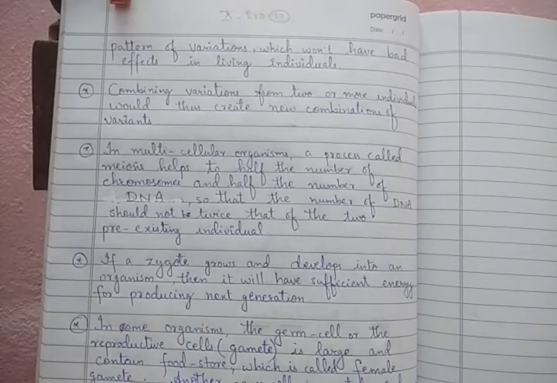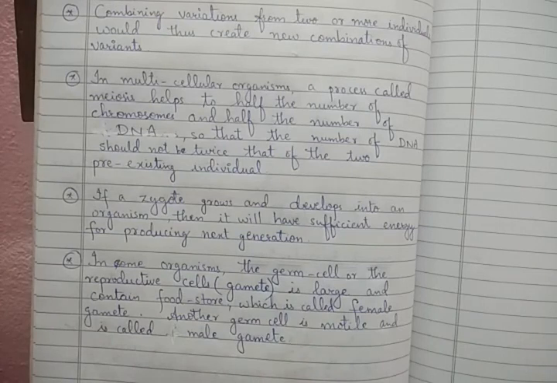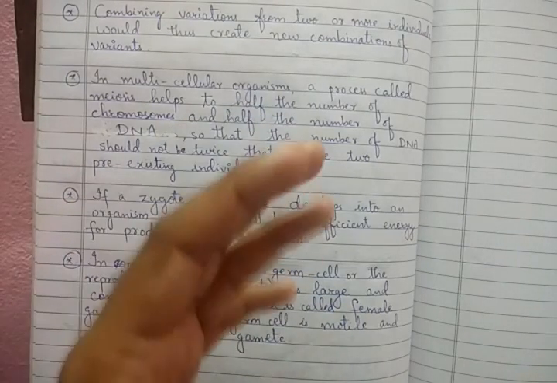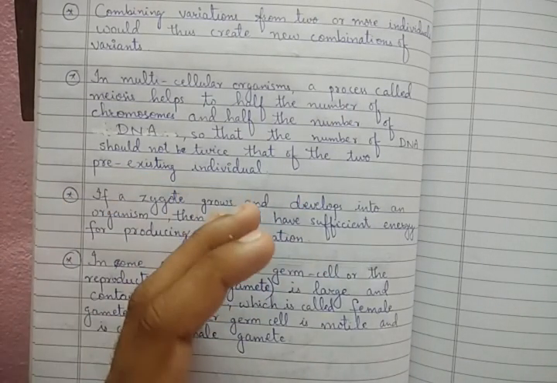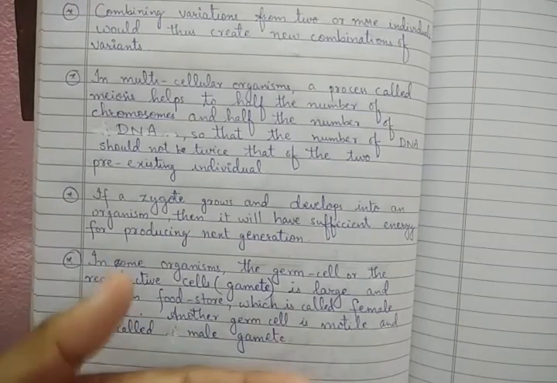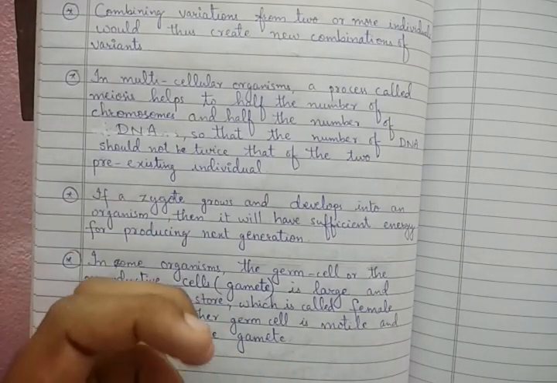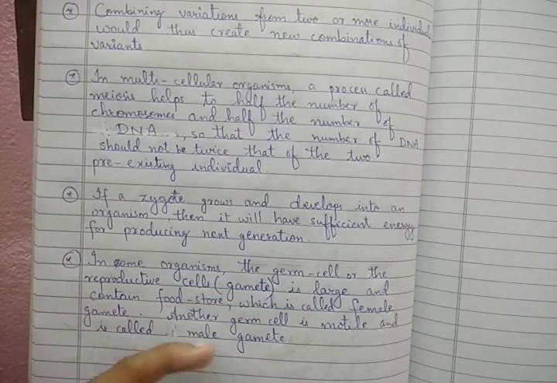From these factors we have understood that the living organism has a germ cell, which is known as the reproductive cell. This reproductive cell, also known as the gamete, is of two types. One is very large in size and has food storage, but does not move. The second is motile and has movement. The large one is the female gamete, and the smaller one, which has the ability to move, is the male gamete.